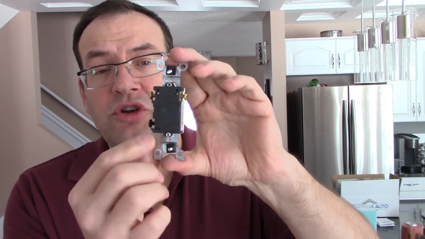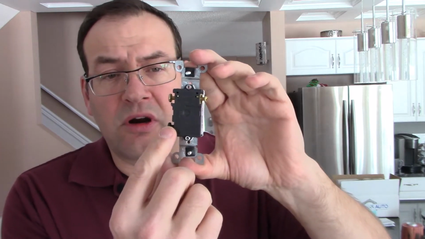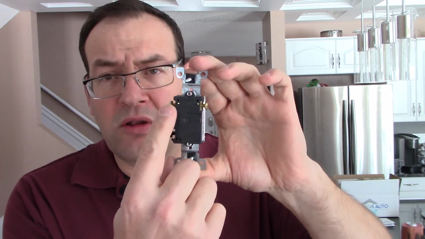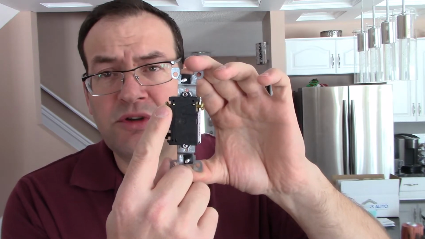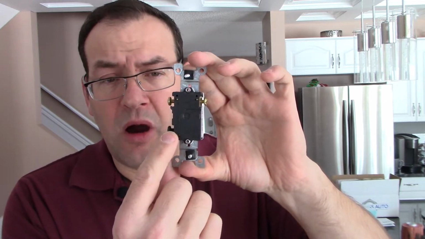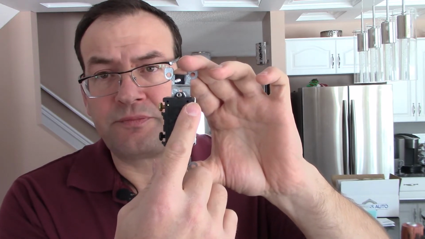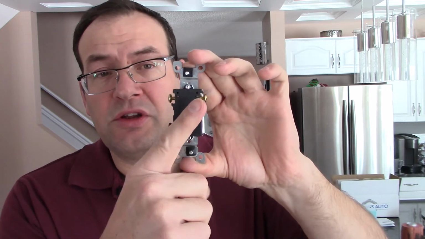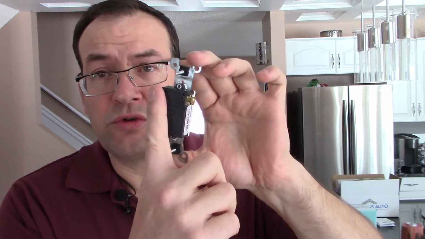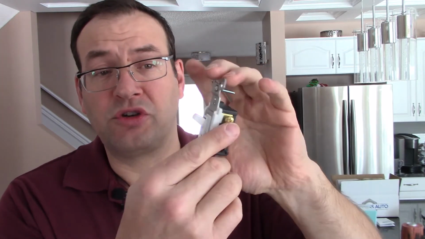So in one position, the dark black screw is connected to one of the brass screws, and in the other position, this bottom black screw is connected to the opposite brass screw. So it basically just toggles between the 2 screws like that, depending on the position of the switch.